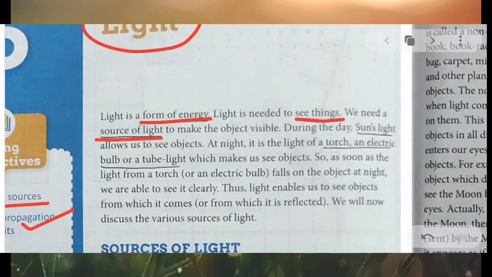It is required that a source of light should be there which would provide light, and for that the object will be visible. During the day, when it's daytime, sunlight allows us to see objects. The sun is providing us light to see the objects around us. At night the sun is not there because the sun sets at night. Now what are we using?